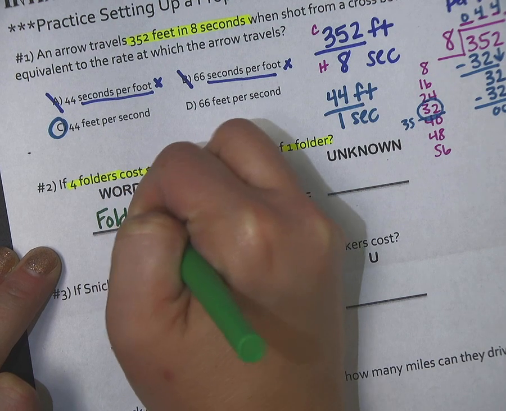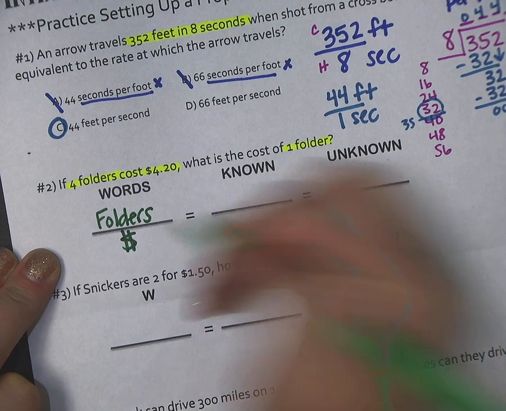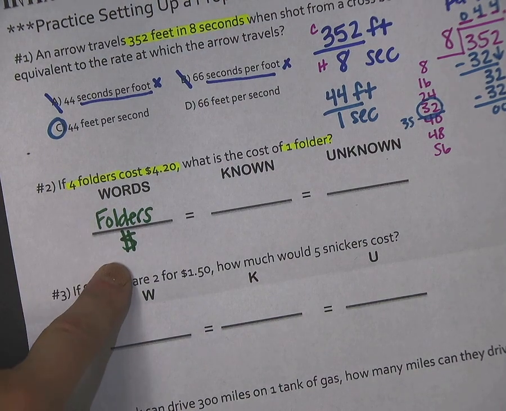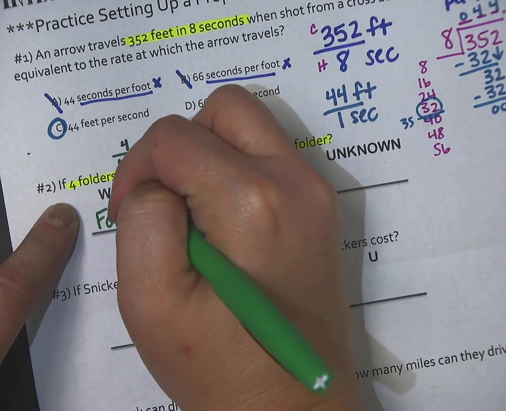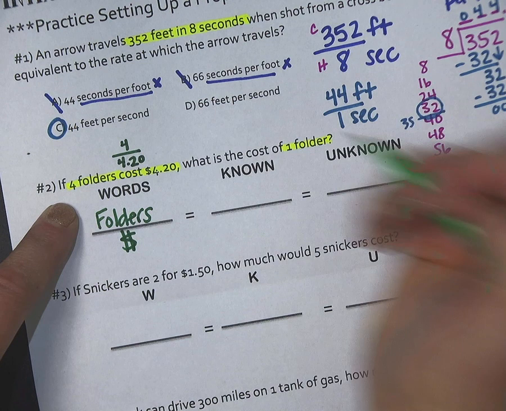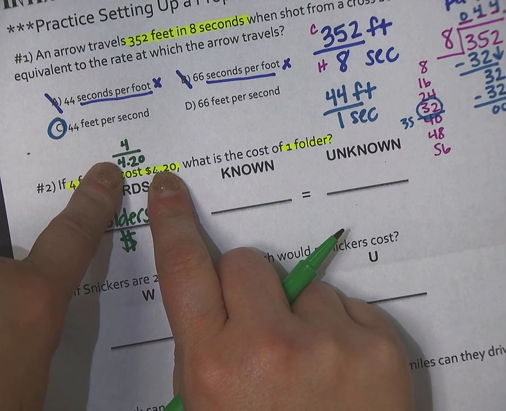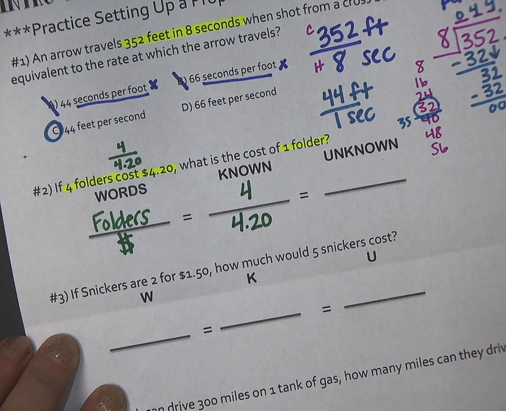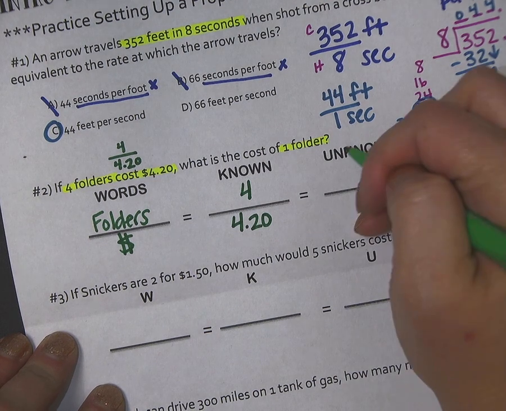4 folders. $4.20 is money. So I'm going to put a dollar sign. So my words are folders and money. Now, what do I know? I know 4 folders and $4.20. I create a fraction. The first number goes on top, the second number goes on bottom. So 4 folders, $4.20. And my unknown is the number by itself.